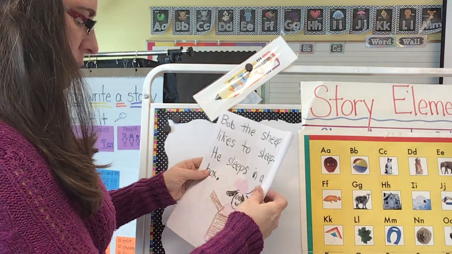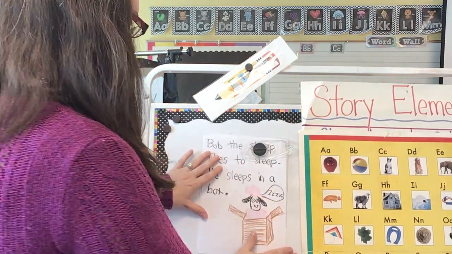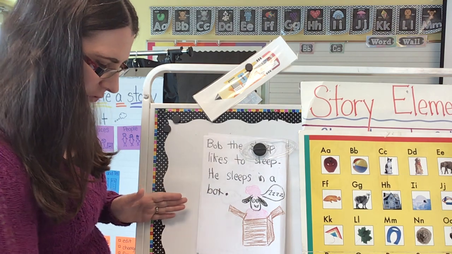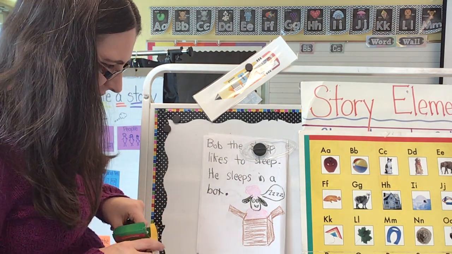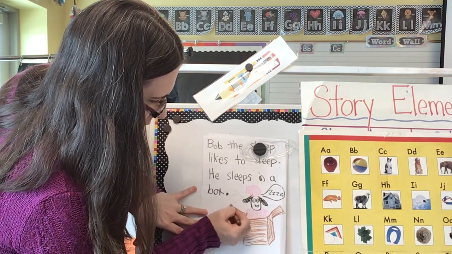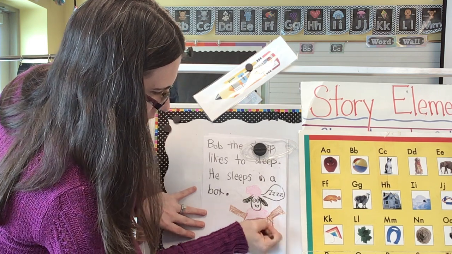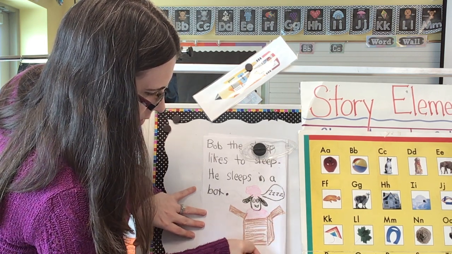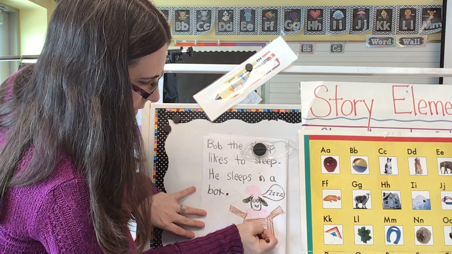Let's see, on this page, yeah, I feel like there's a lot of white space on here too. And it looks like his box is floating. Not only that, but when I look at the box, I think I could do a better job coloring it in. So let me fix this. That already looks better.